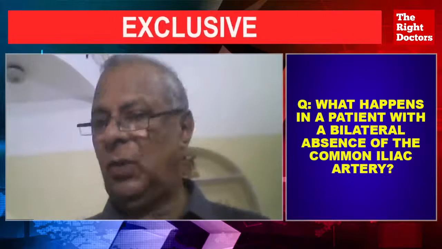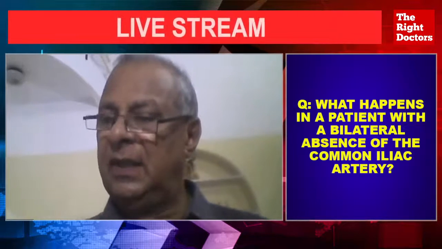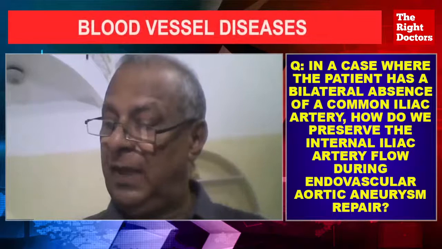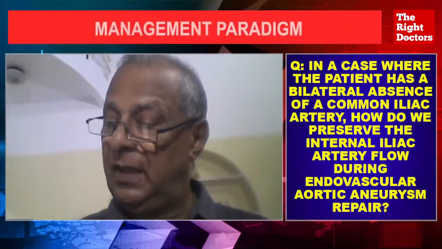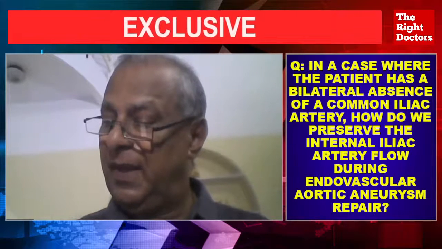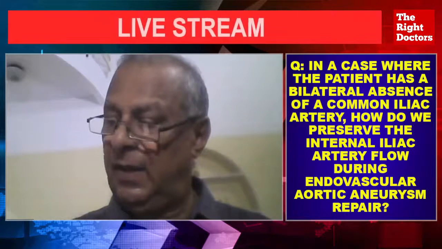That is what. And this does not produce gangrene at all unless, as I mentioned, there's a distal disease or a thrombus. Then, in a case where the patient has got bilateral absence of common iliac artery, how do you preserve the internal iliac artery flow during endovascular aortic aneurysm repair? Tell you frankly, I cannot answer this.